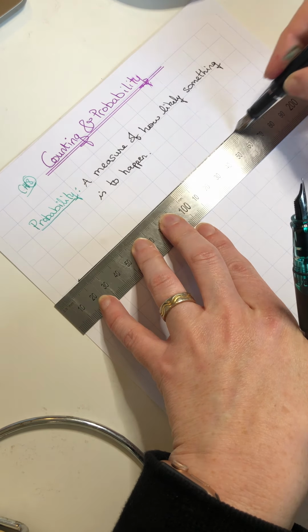So anything that happens in the world is somewhere between impossible and certain. Everything that happens. For example, that you will have maths tomorrow. Is it certain? It's definitely close to it. Maybe it's not exactly certain.